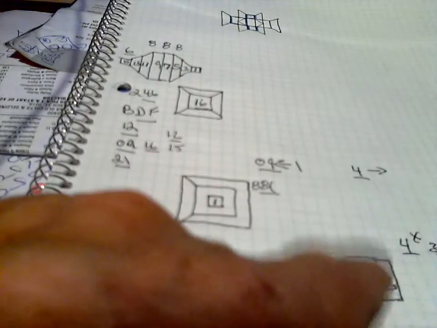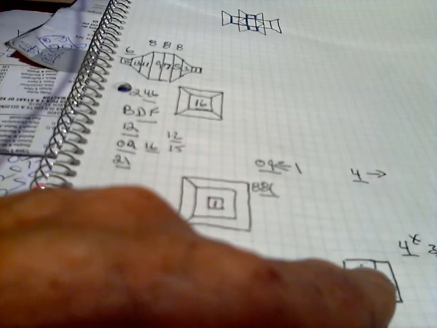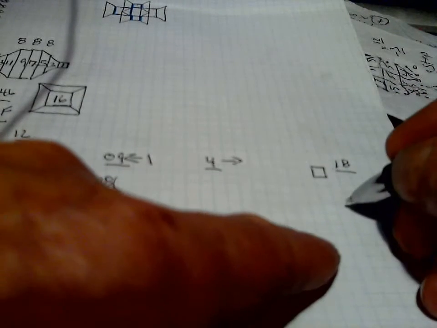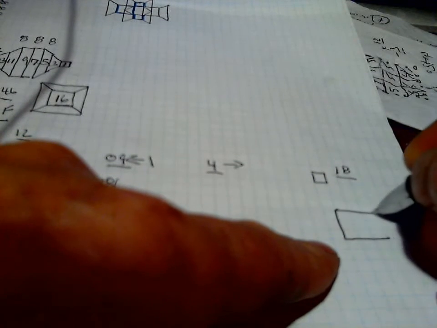So now what we're going to do is this, okay, is 18. 1 and 8 not marked. Now what we're going to do is we're going to go and show you a cube.